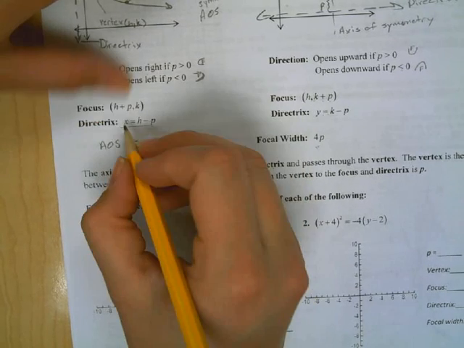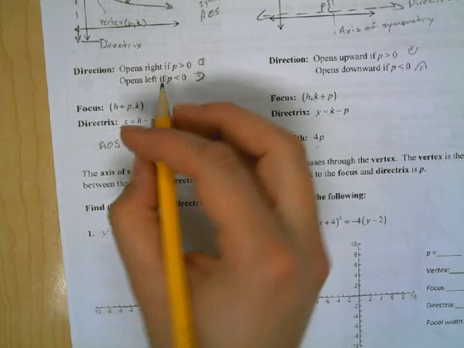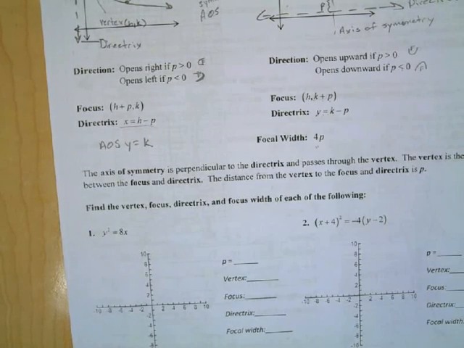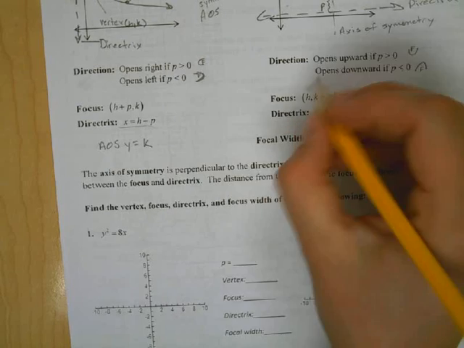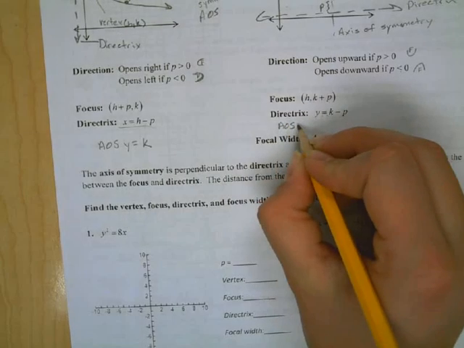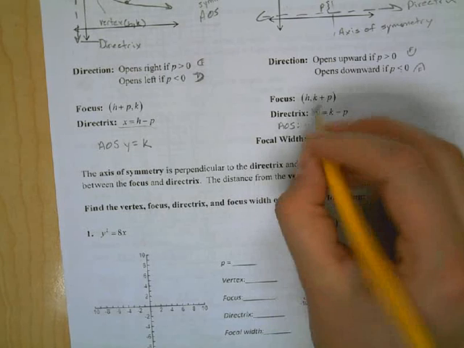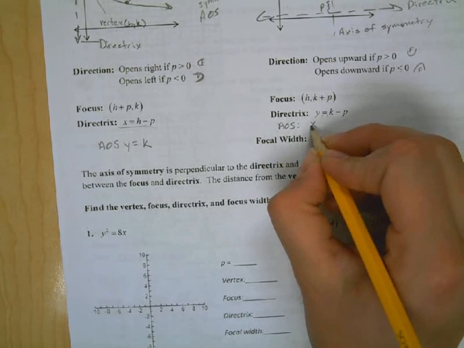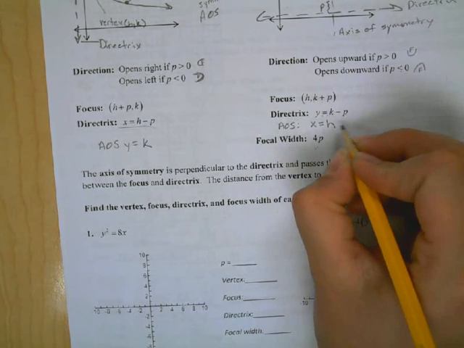So it's going to be Y equals K, whatever K is. And here same thing: if this one is Y equals for the directrix, that makes it X equals H for the axis of symmetry.